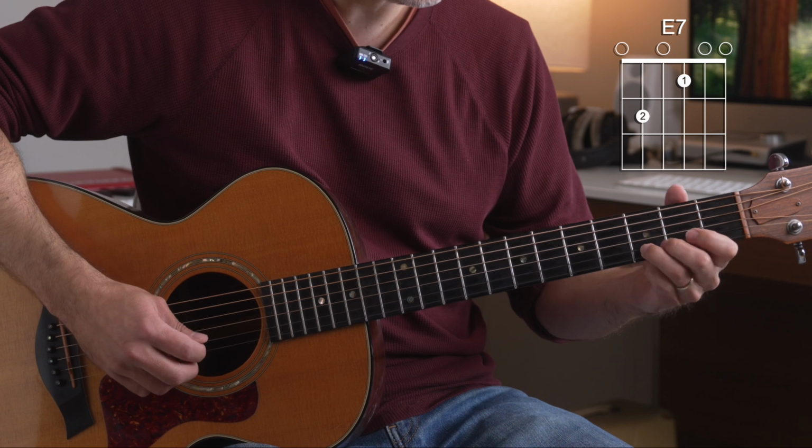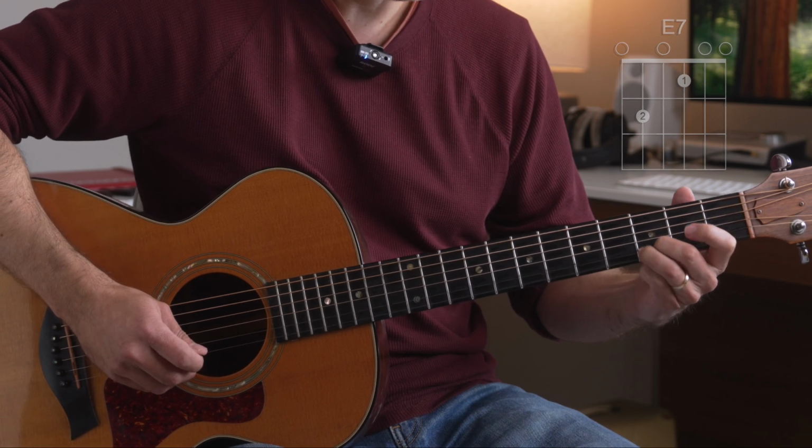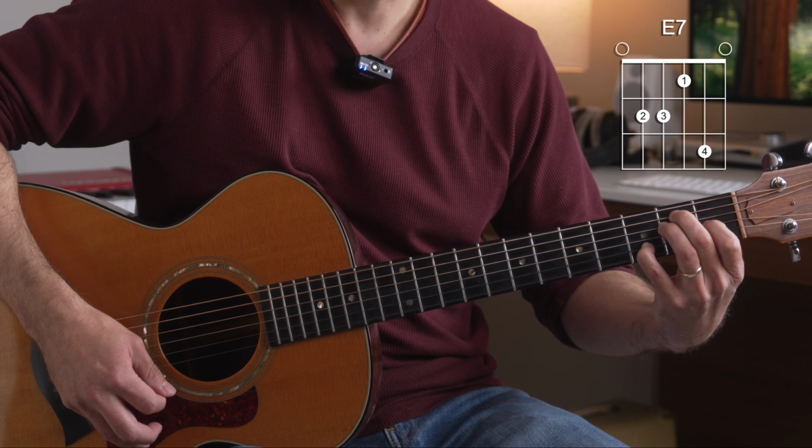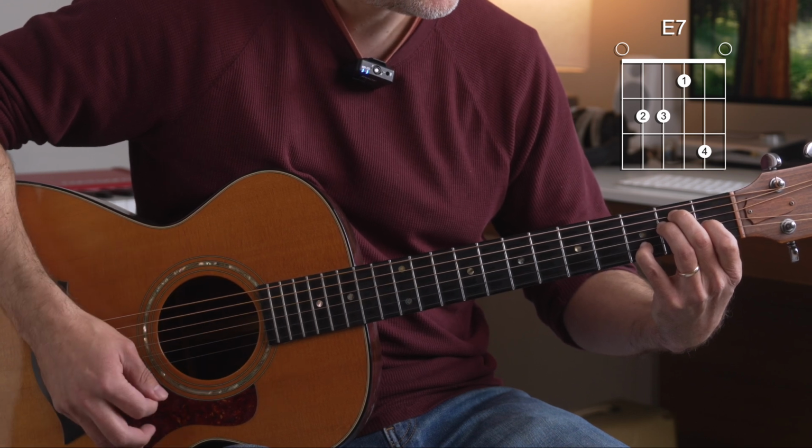I want it a little bit higher. So there's also a D on the 3rd fret of the 2nd string. So I could leave my E major shape completely and then add in the note D on the 3rd fret of the 2nd string. And there is also E7.